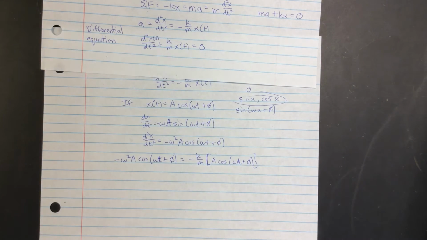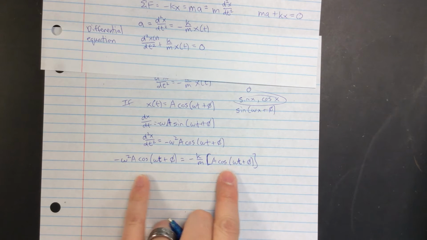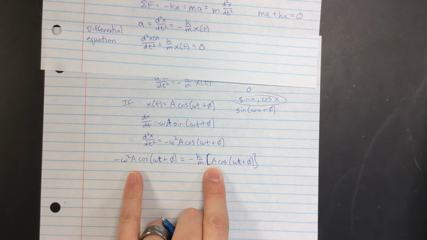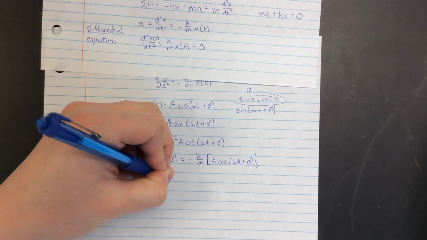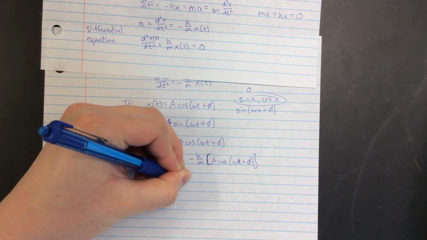In order for this equality to be true, they both have the cosine of omega t plus phi, and they both have the A. So for this equality to be true, omega must equal the square root of k over m.